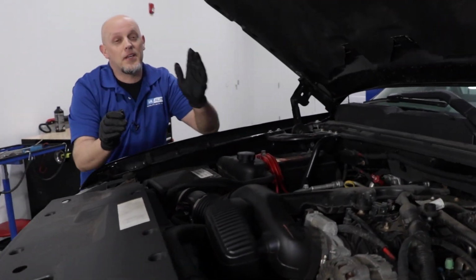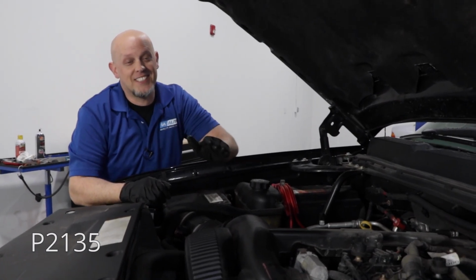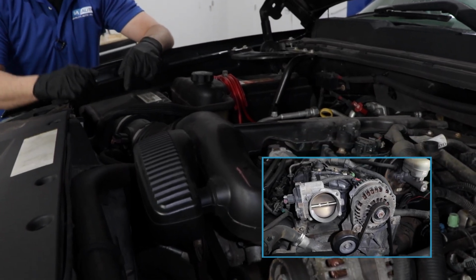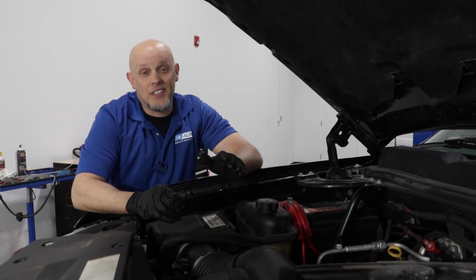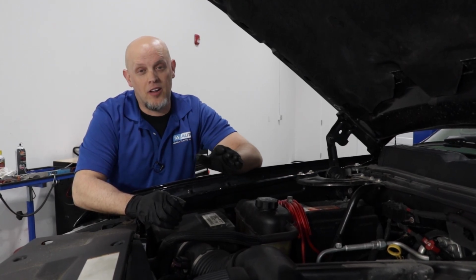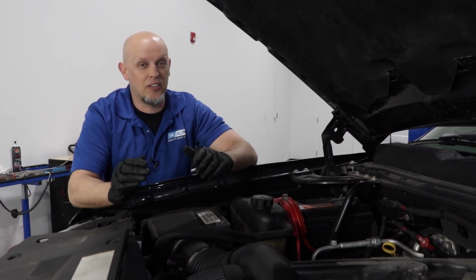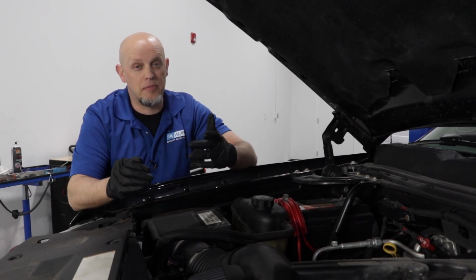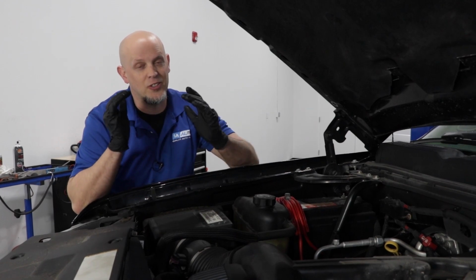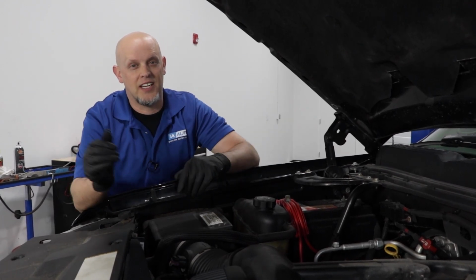Next, we're going to talk about the P2135, which has to do with the throttle body, which is located right here in front of the engine. The symptoms you're going to notice is the check engine light on and the engine reduced power light might also be on. You may not be able to accelerate as fast as normal. You might be in like a limp mode, which makes the vehicle go slow so that you don't accelerate too fast and cause an accident.